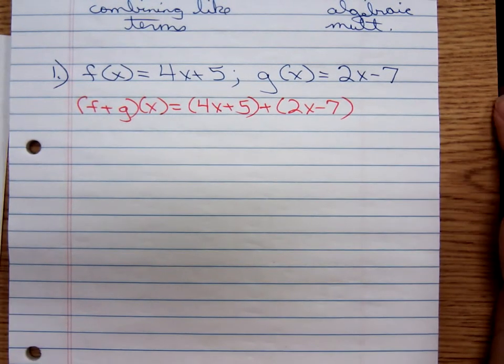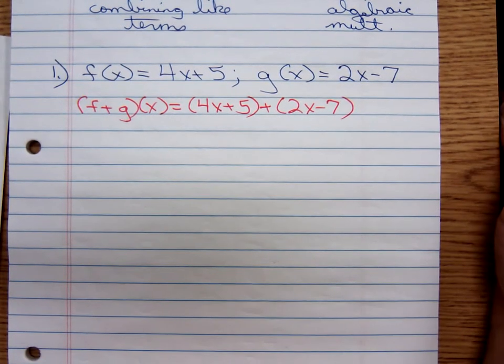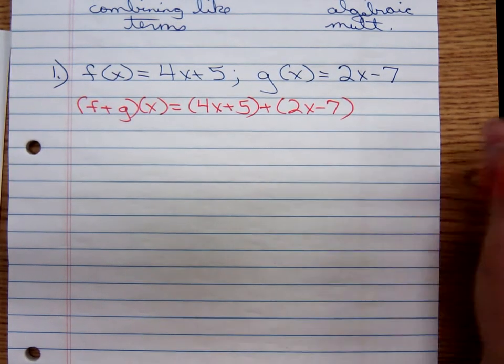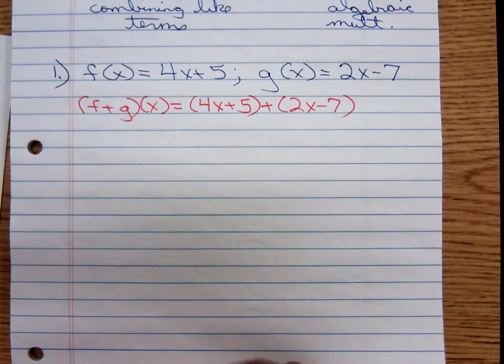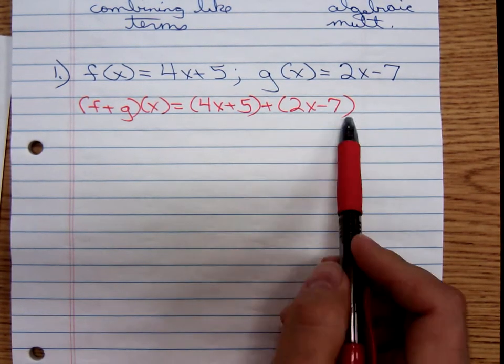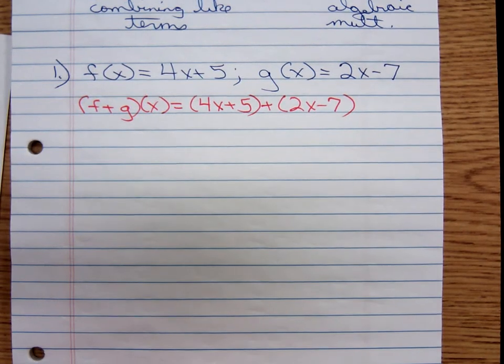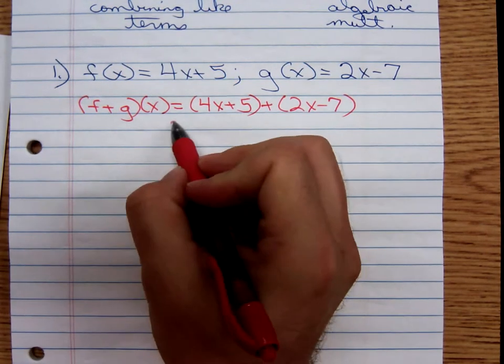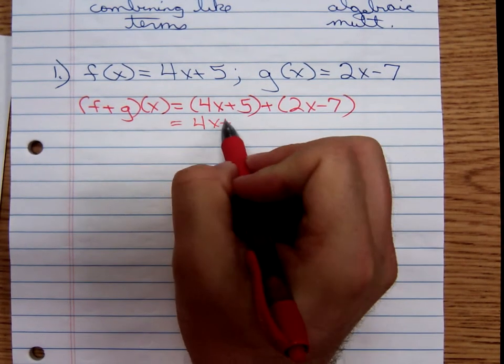Before I came in this class today, if you had had to add 4x plus 5 and 2x minus 7, you would have known what to do. The first set of parentheses are unnecessary. Nothing in front to distribute. The second set, preceded by that plus sign, nothing to do there. Those parentheses are unnecessary. You can just drop them.